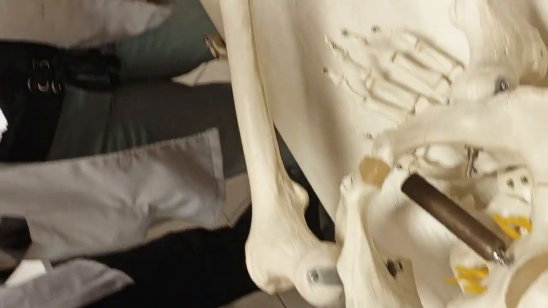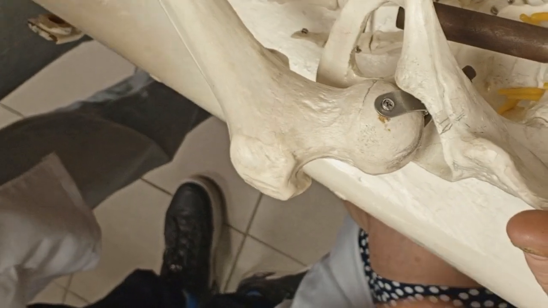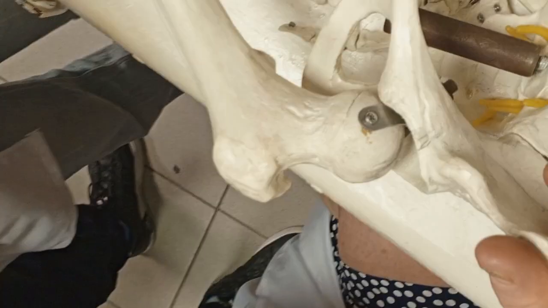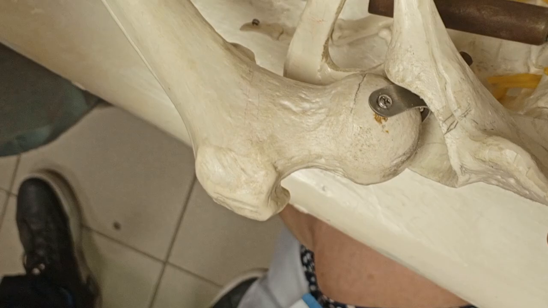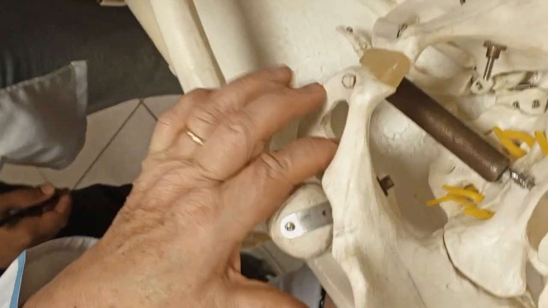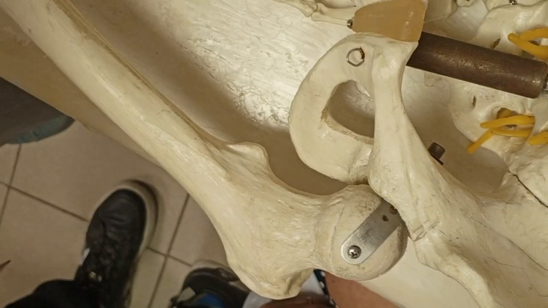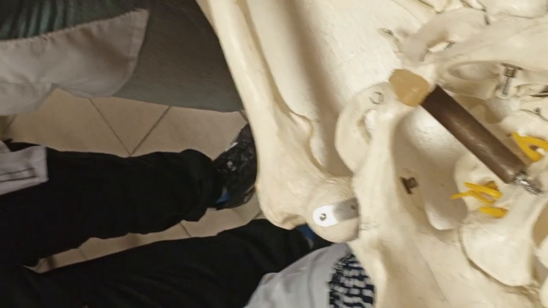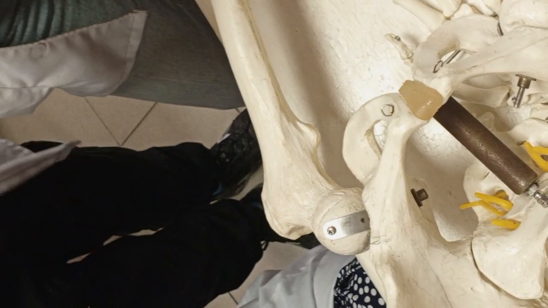This will be the acetabulum. The acetabulum has a flat moon shape. This is the lunate surface. The center of the acetabulum is very deep and it is without lunate surface. It is called the acetabular fossa. And the lower border of the acetabulum is not completed: acetabular notch. Acetabulum, lunate surface, and in the center the acetabular fossa.